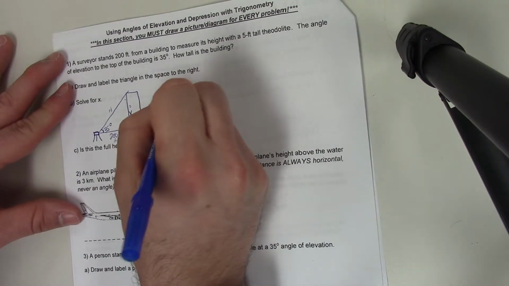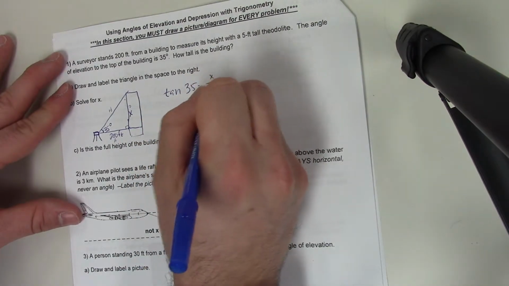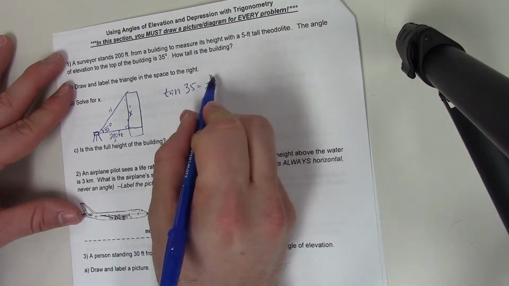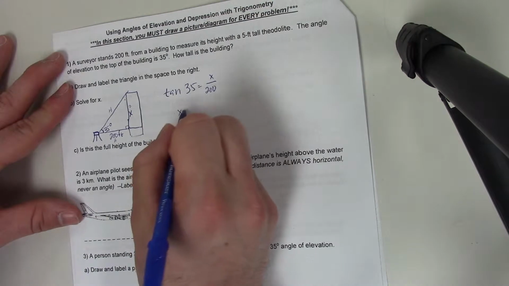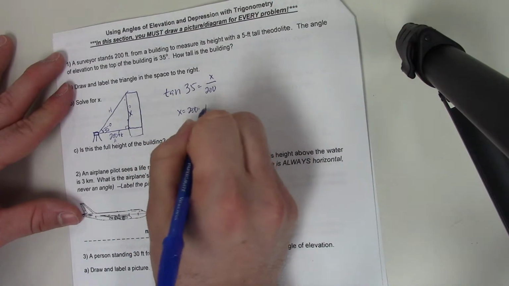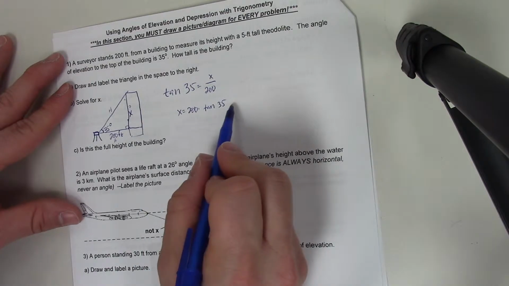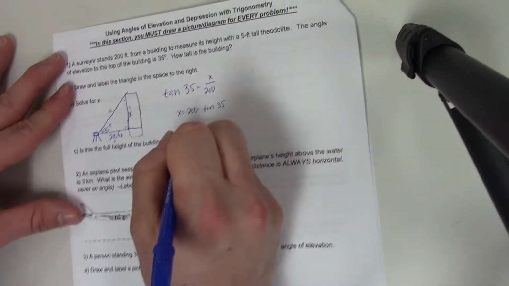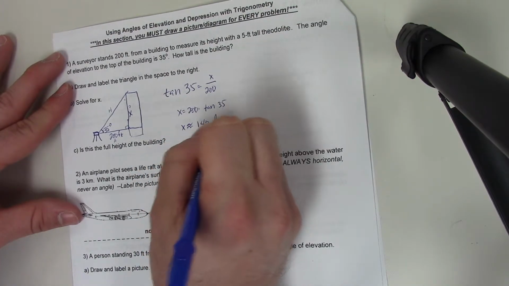So I'm going to need tangent of 35 degrees equals opposite over adjacent. Of course, when the letter's up high, you multiply. So x equals 200 times tangent 35. Please do not go tan 35 times 200. It'll multiply the 35 and the 200, and you won't get an accurate answer. I do this, and you'll see it's about 140 feet.